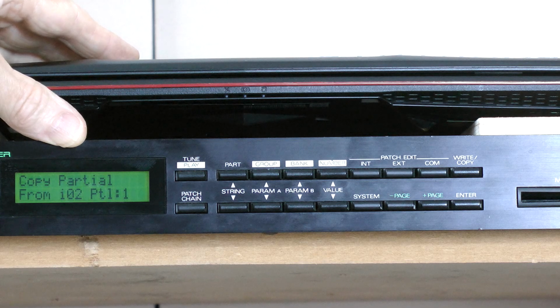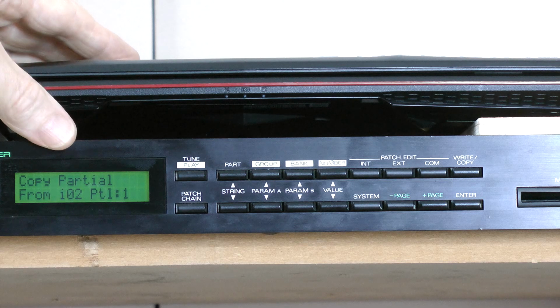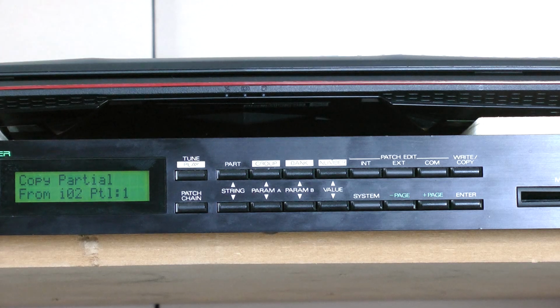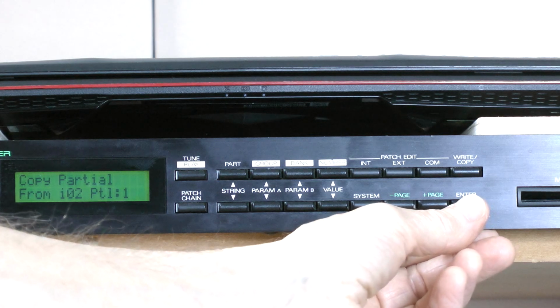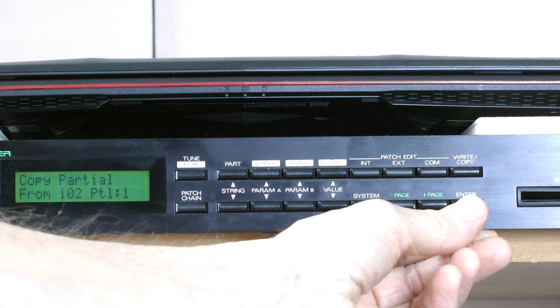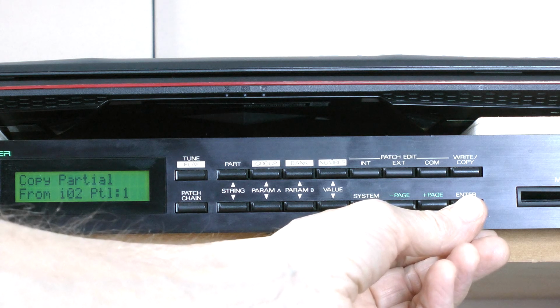This will copy all of the parameters in that partial to the location you have selected, which in this case was partial 2 from the same tone. When you are ready, press the Enter button once. This will complete the procedure and will default you back to a parameter you were editing previously.